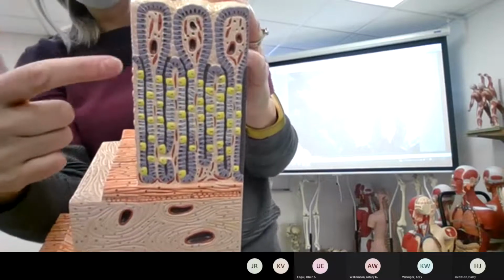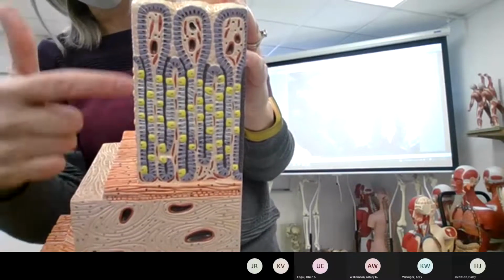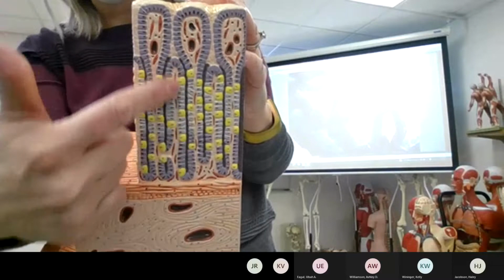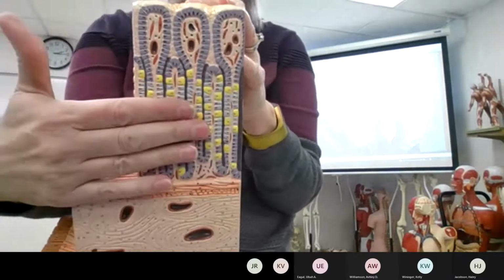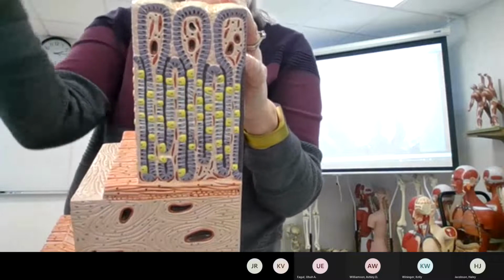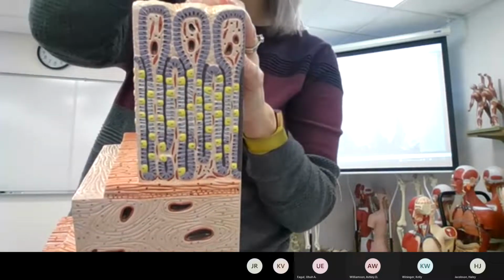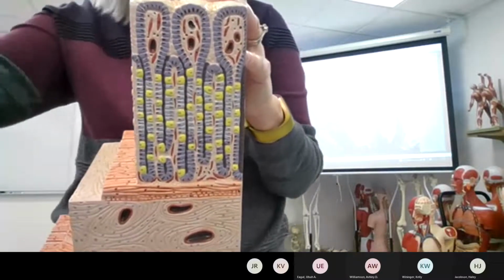And in the stomach, they are going to dip down and make these kind of invaginations, and then they draw them a different color because some of those cells are going to secrete hydrochloric acid, some are going to secrete enzymes.